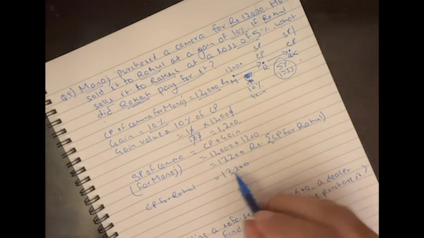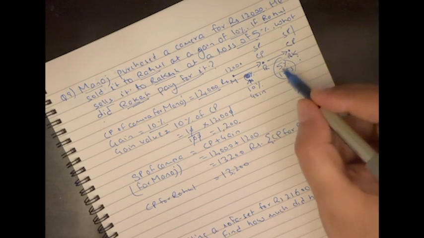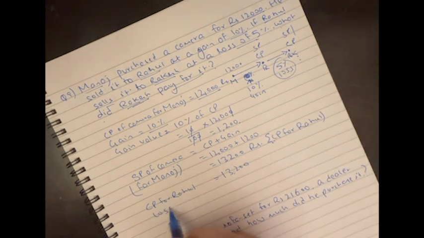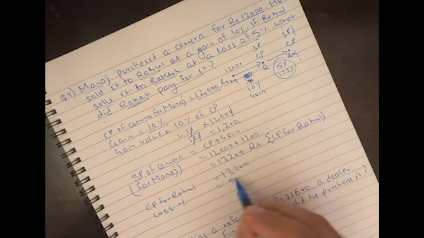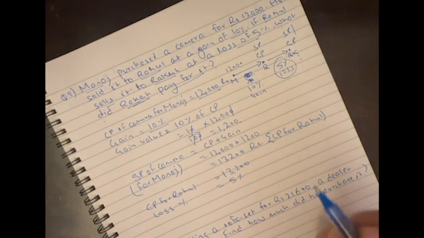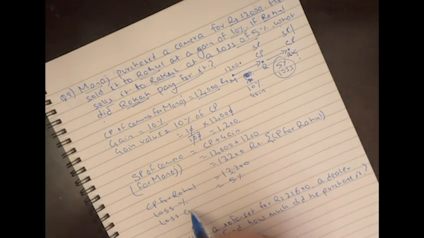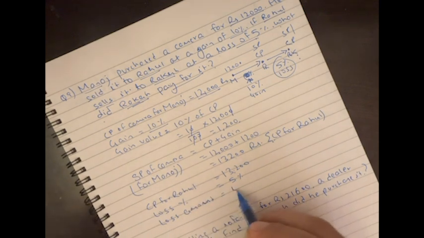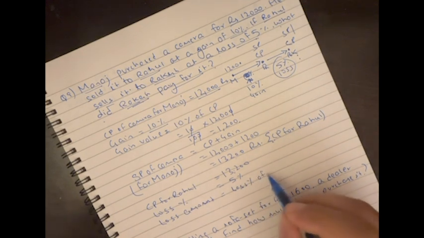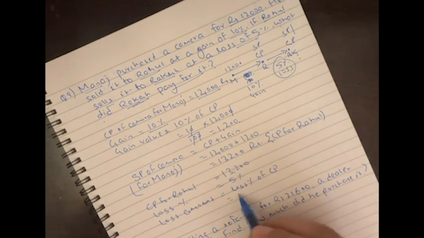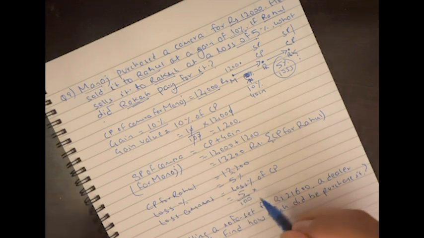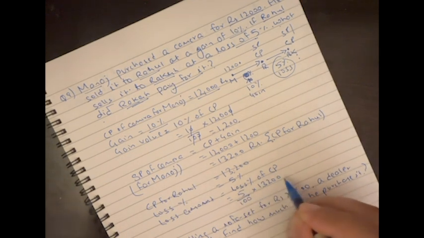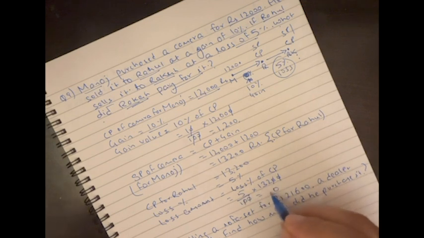13,200. Rahul sells this camera to Rakesh at a loss of 5%. Loss percentage equal to 5%. Right? Let's calculate the loss amount. Again, the formula is loss percentage of CP, which will be 5 by 100 into 13,200, and this value will come 660.